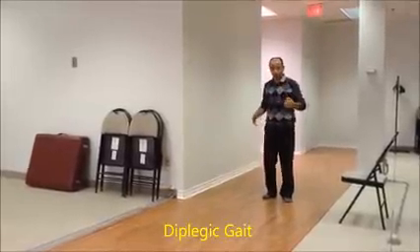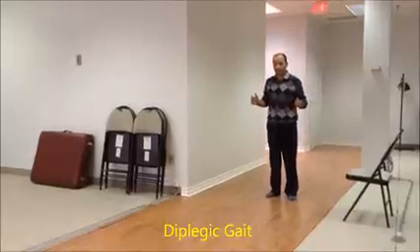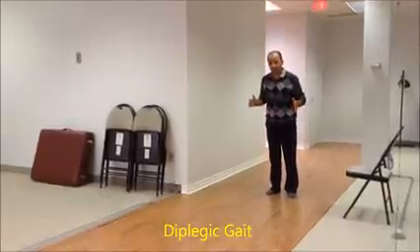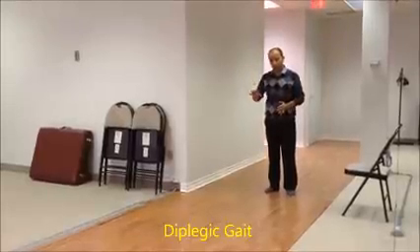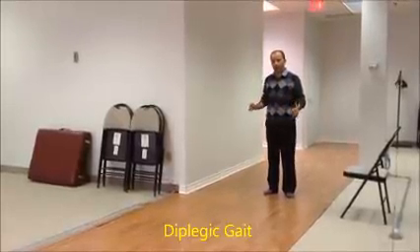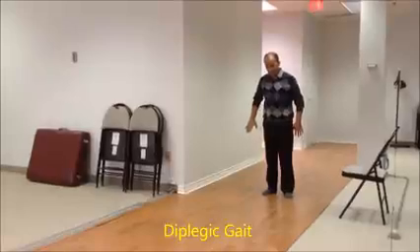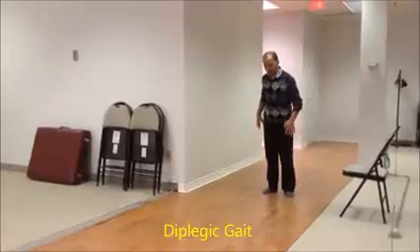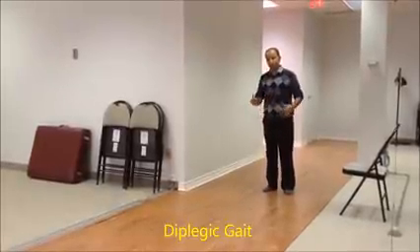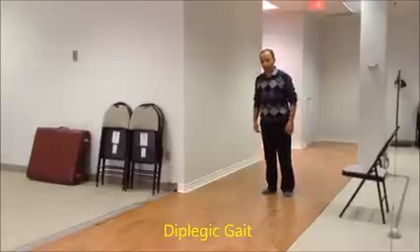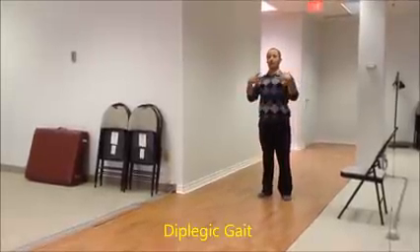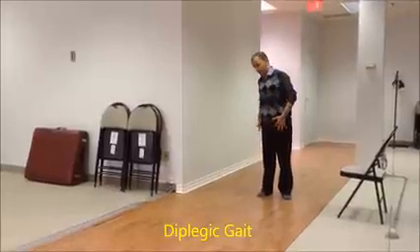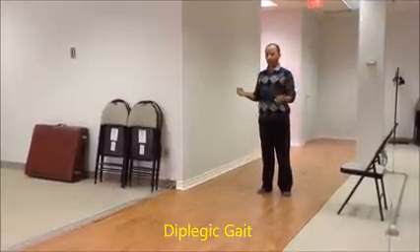The way you see the diplegic gait, this person is leaning the body forward to keep the balance, and then moves the legs backward like this to push the body forward and continue the gait. If you see these patients, they usually move the chest forward again to keep the balance. So the legs are back, the body is forward to keep the balance.